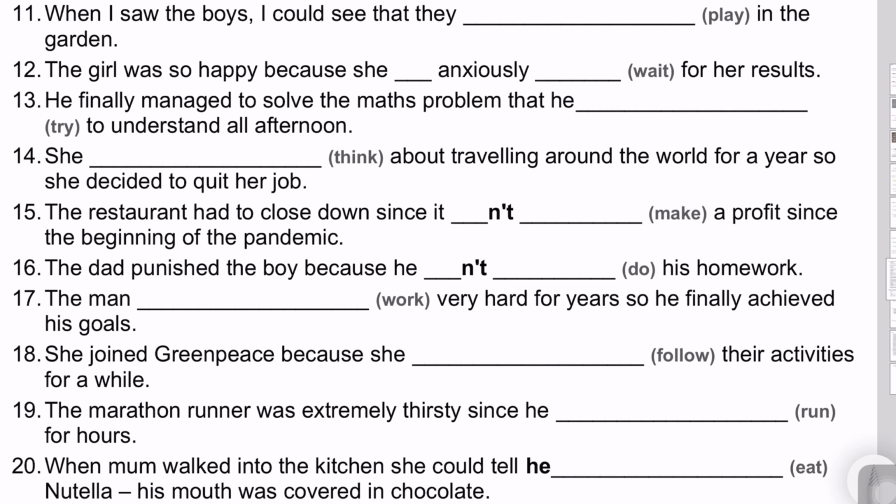Number 13. He finally managed to solve the maths problem that he had been trying to understand all afternoon. Number 14. She had been thinking about travelling around the world for a year, so she decided to quit her job.